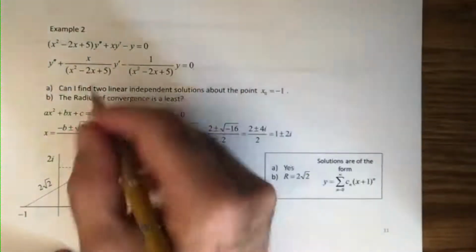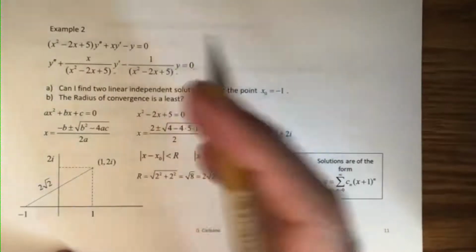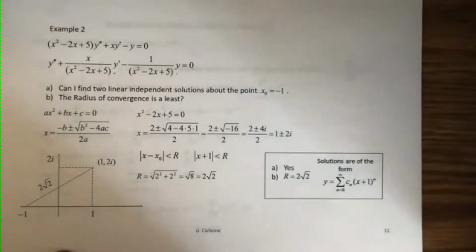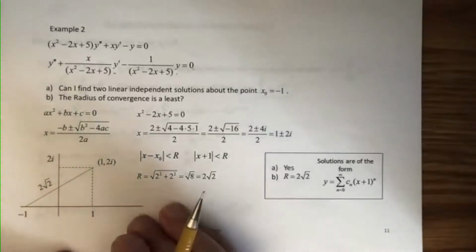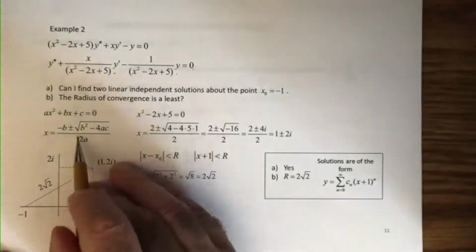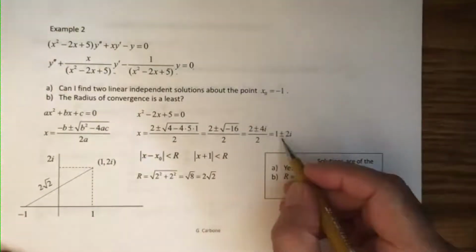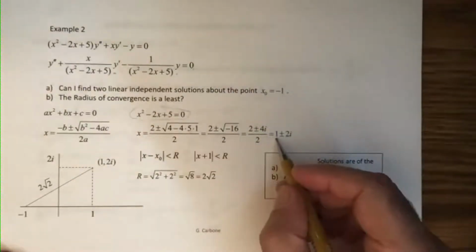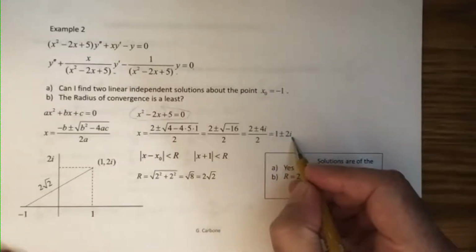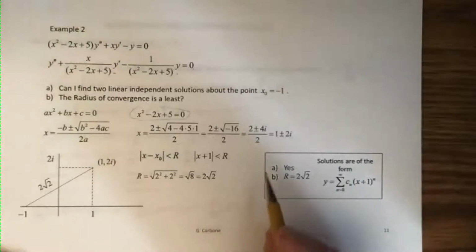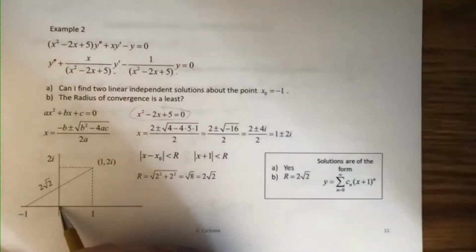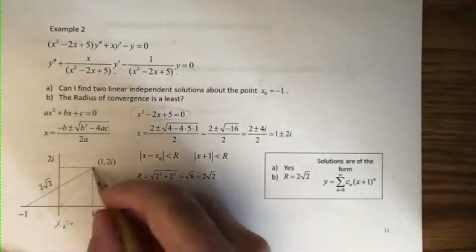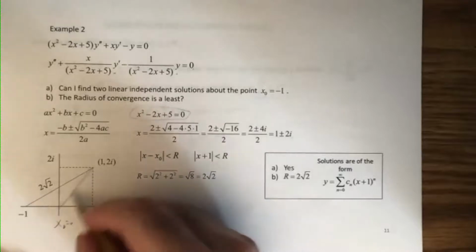Well, once again, I just set this equal to 0, because when it's equal to 0, that's going to tell me where I have a singular point. So I use the quadratic equation, and it's the same problem. I get 1 plus or minus 2i. But before, I was interested in x of 0 equal to 0. So this was my point, and I calculated this distance.